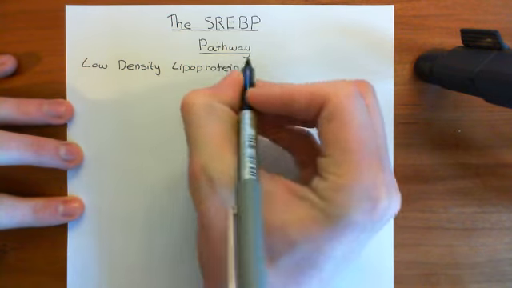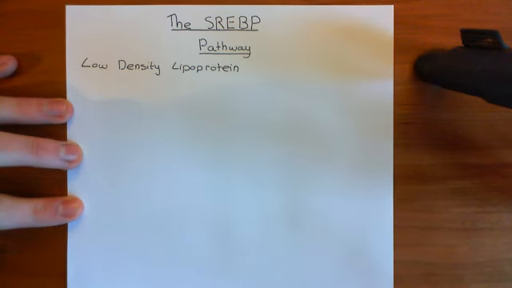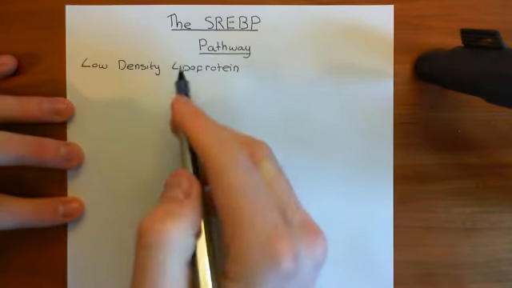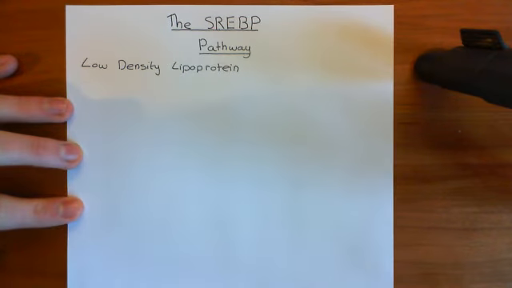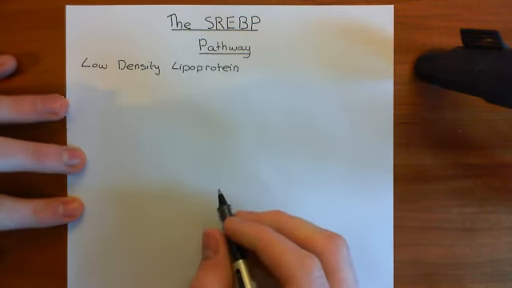You see, there's a problem with transporting lipid molecules around the bloodstream, which is that lipid molecules are extremely neutral and therefore are extremely hydrophobic. They don't dissolve well in water. So what you do is you package them into these structures called lipoproteins, which then can interact nicely with water, and I will show you how they can interact nicely with water.